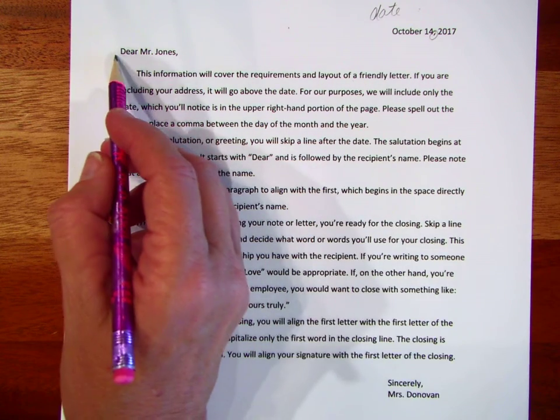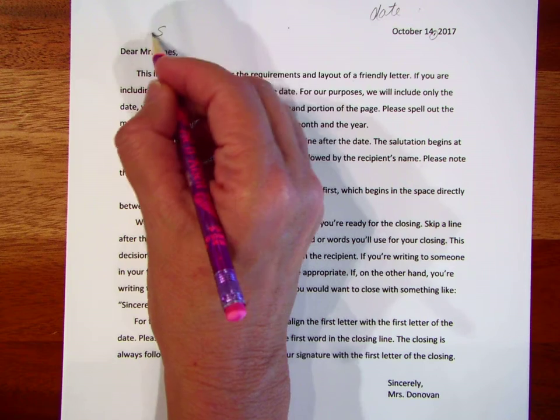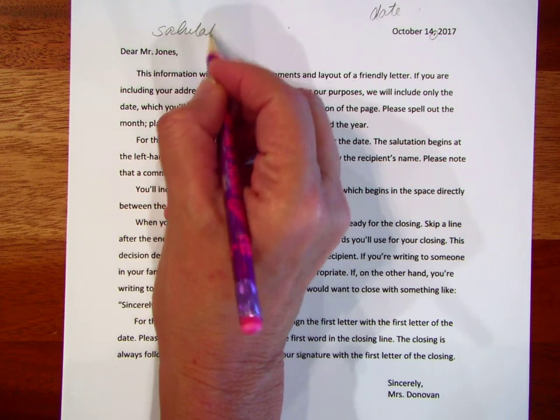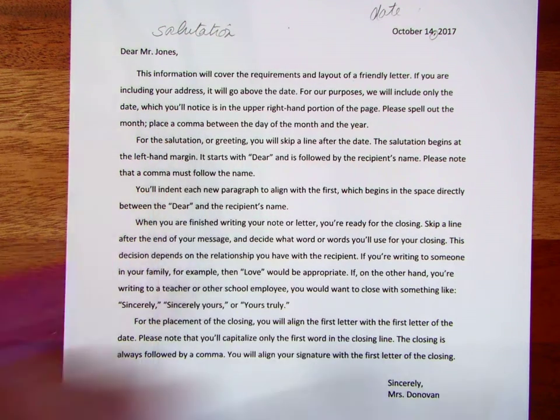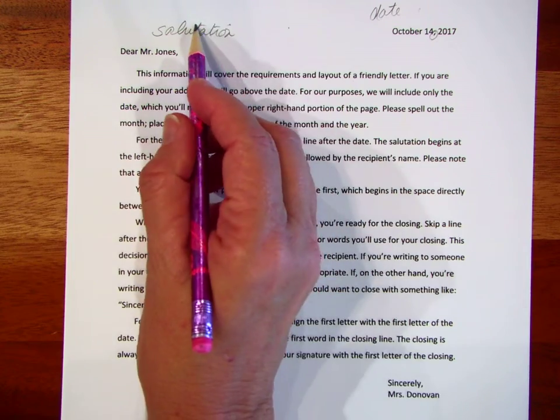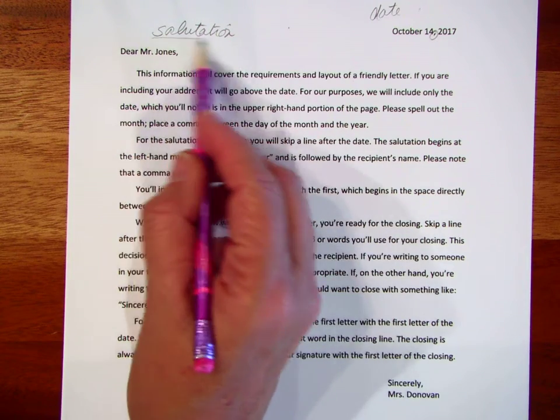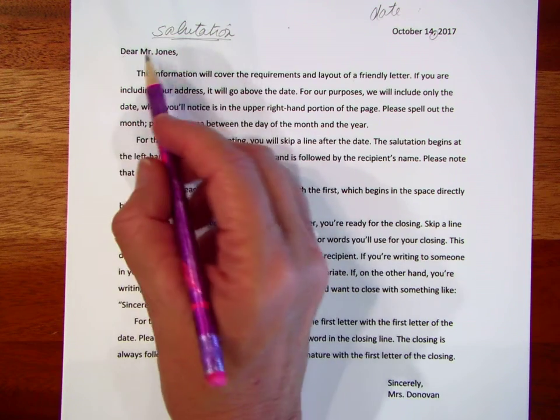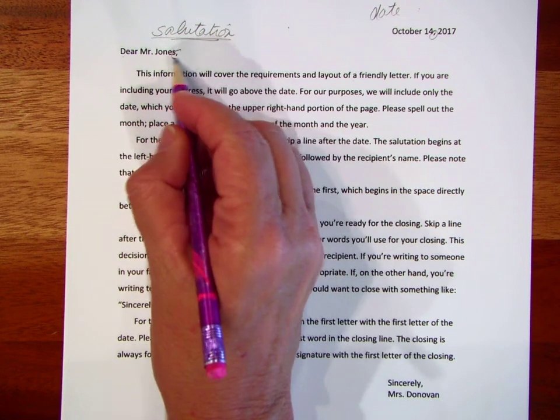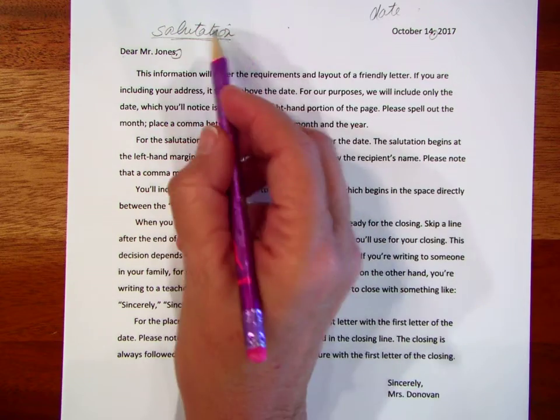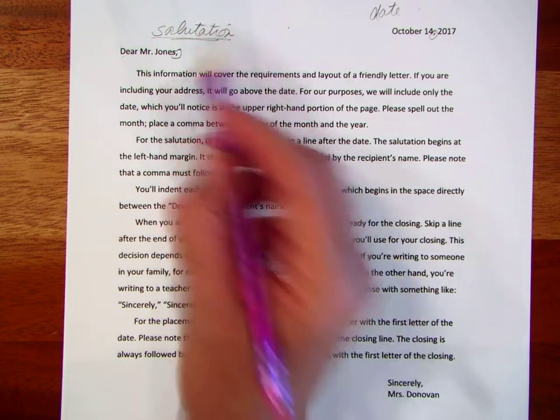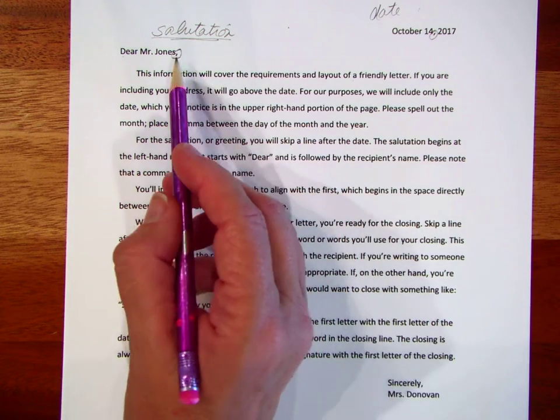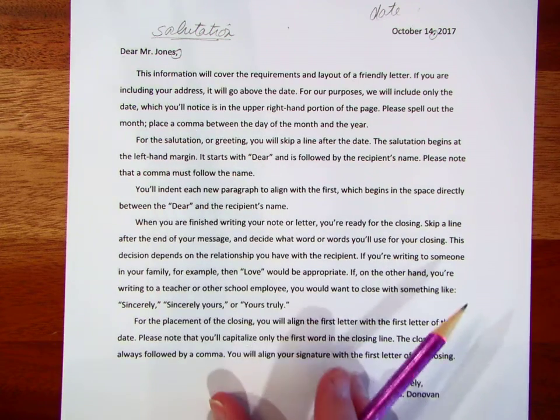Skip a line, come over to the left-hand margin, and this is where you'll write your salutation. Nice big word, beautiful word for greeting, salutation. You need to know that word. And it begins with the word dear, and then the person's name, always followed by a comma. In a business letter, typically this comma becomes a colon, but in a friendly letter, it's a comma.